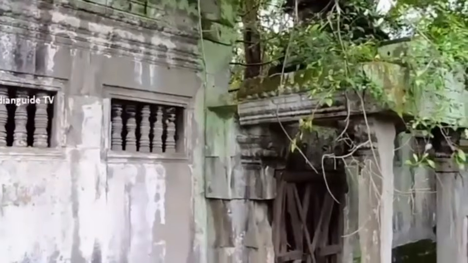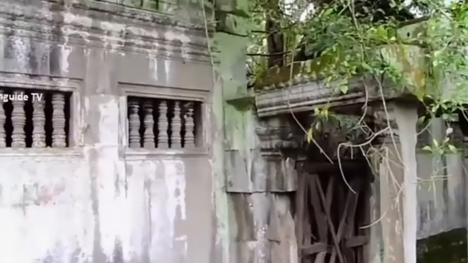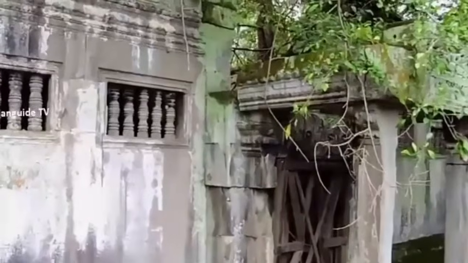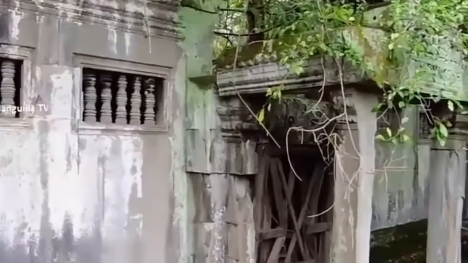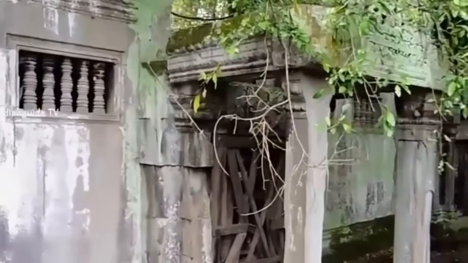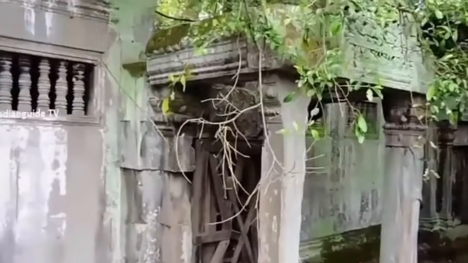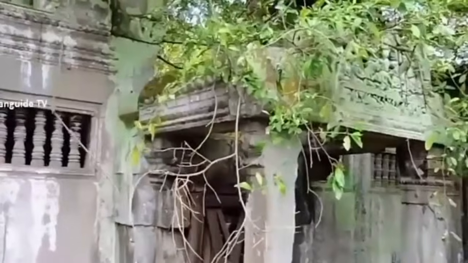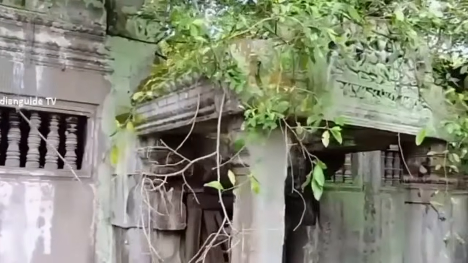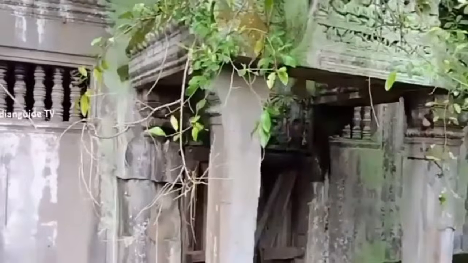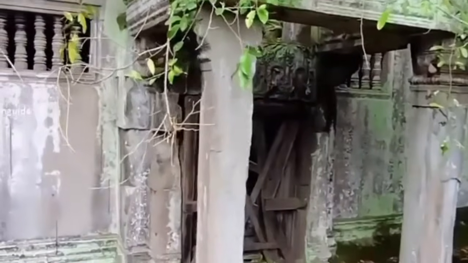Architectural similarities. The theory that Beng Mealea is a prototype is based on significant architectural and stylistic similarities between the two temples. Central sanctuary. Both temples feature a central sanctuary surrounded by multiple concentric galleries. The main difference is that Angkor Wat's central sanctuary is a pyramid-shaped temple mountain, while Beng Mealea was built on a flat plan.